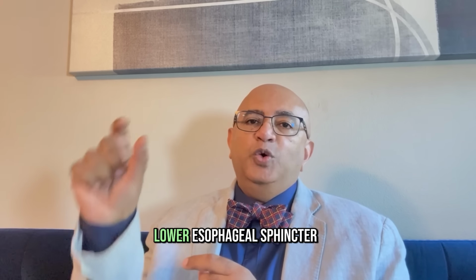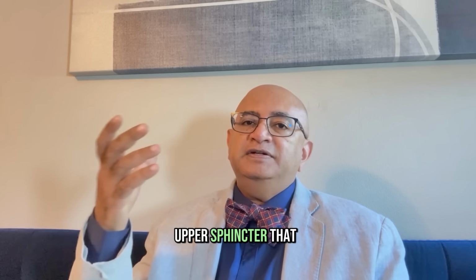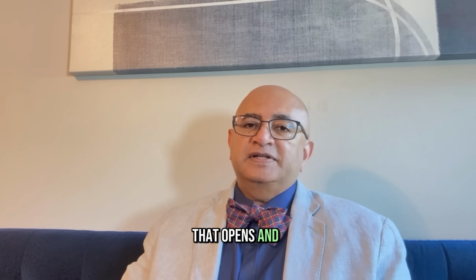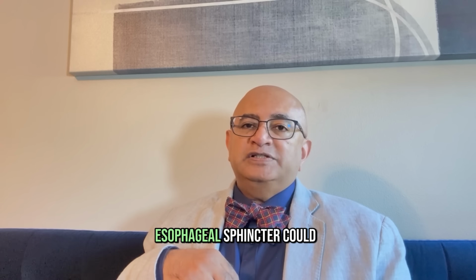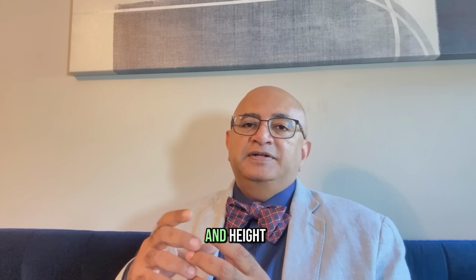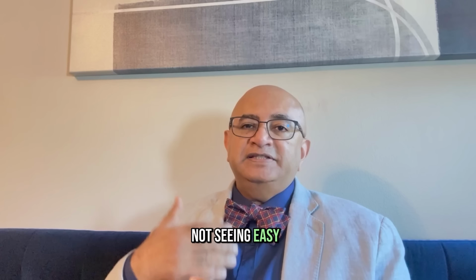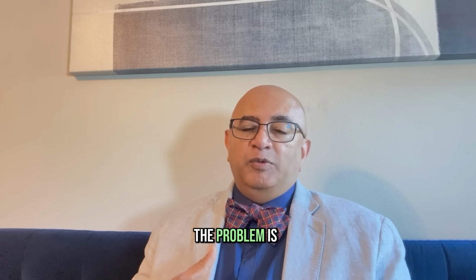In our esophagus there is an upper sphincter that opens and closes, and there is a lower sphincter that opens and closes and lets food down into the stomach. The lower esophageal sphincter could be very strongly pressured and tight, and that may be the reason why you are not seeing easy flow of food from the esophagus to the stomach.